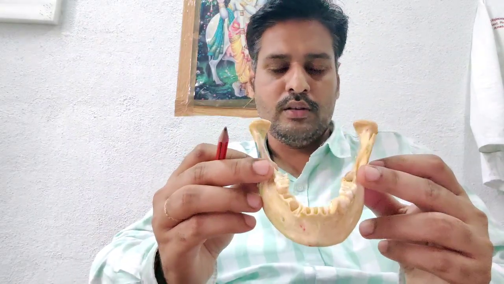The mandible is connected to the cranium by means of a joint called the temporomandibular joint. The mandibular fossa of the temporal bone articulates with the head of the mandible, so they form a joint. The mandible is commonly called the lower jaw, which is movable.